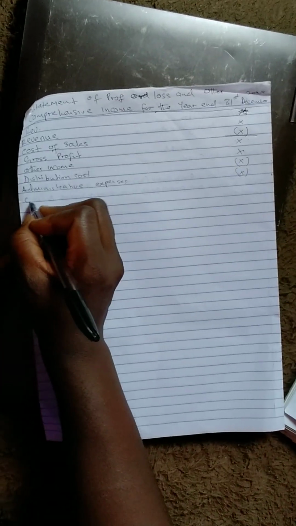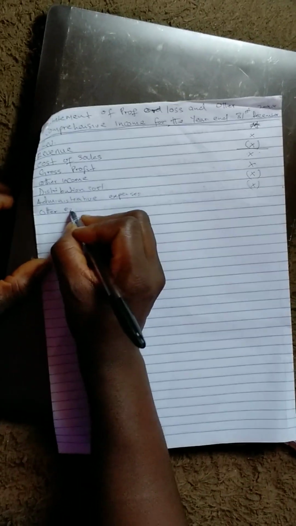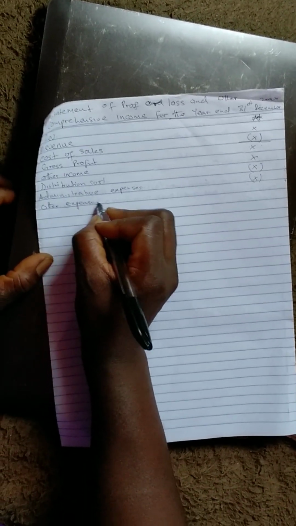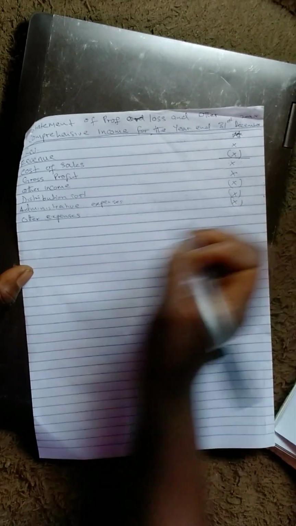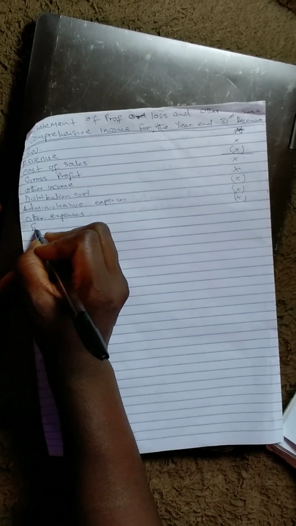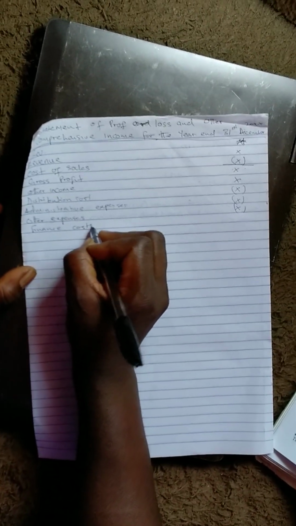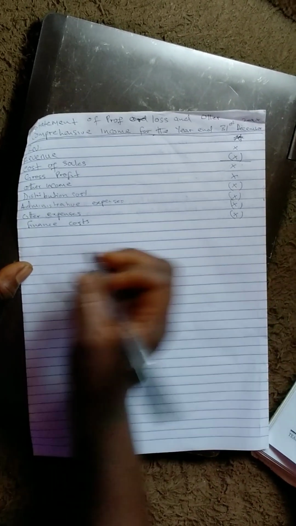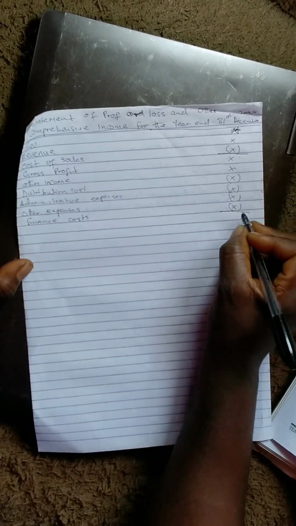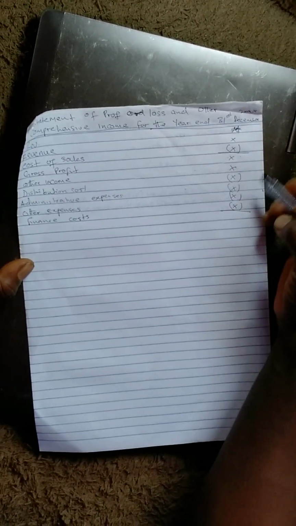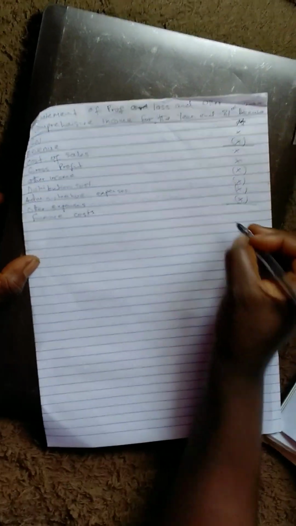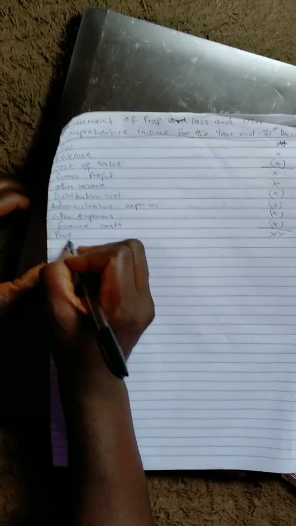If you have other expenses, you less it. Then in case we have finance costs, you also less it, to be in brackets. Whatever you have, the total after adding and lessing all the expenses, is what we call profit before tax.